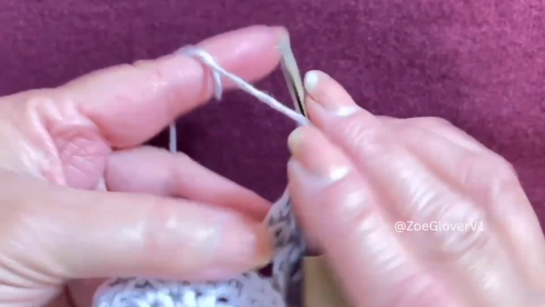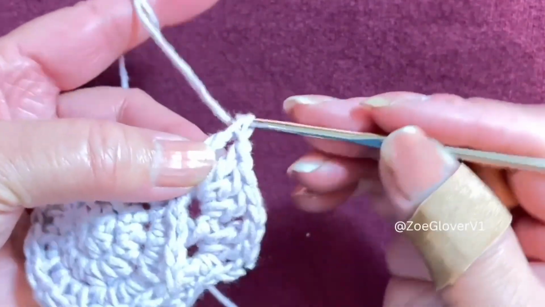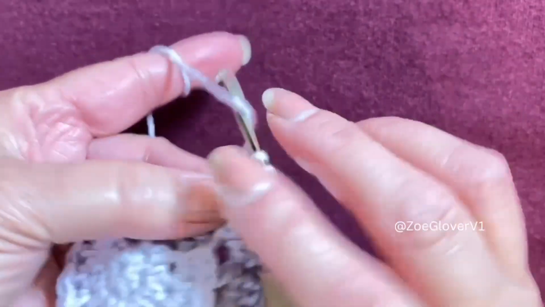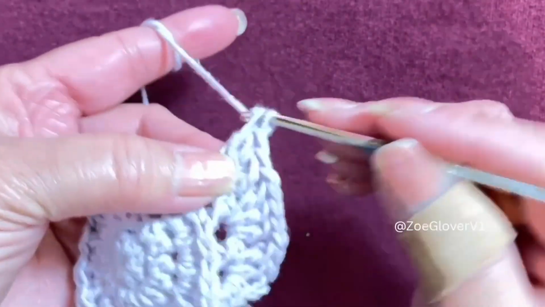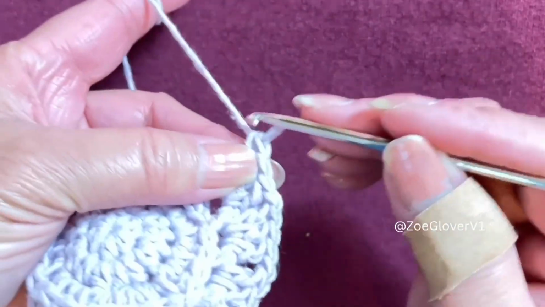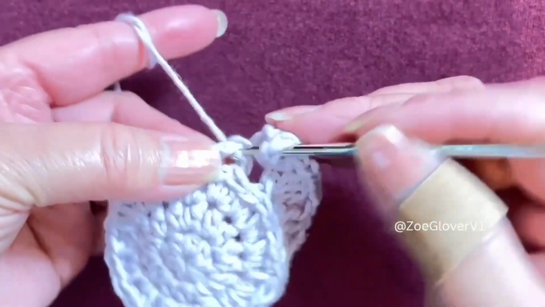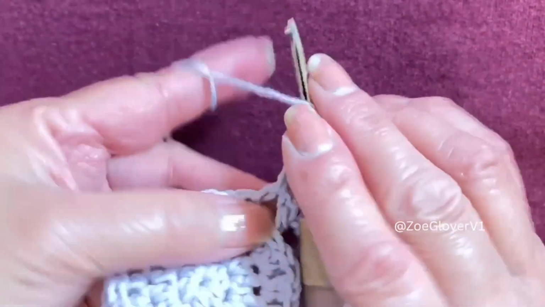Repeat chain 1, 3 double crochet on the next space, repeat chain 1, 3 double crochets on the next space.